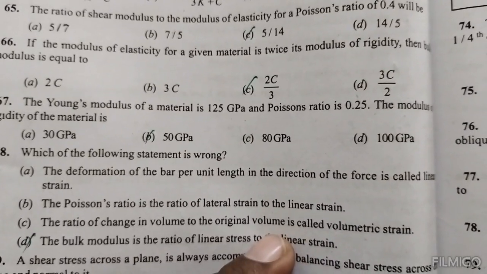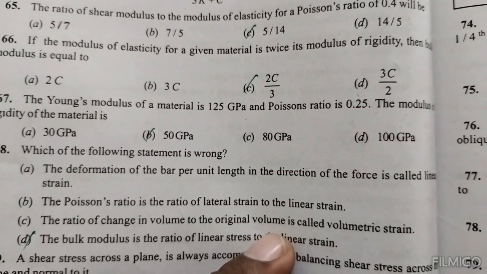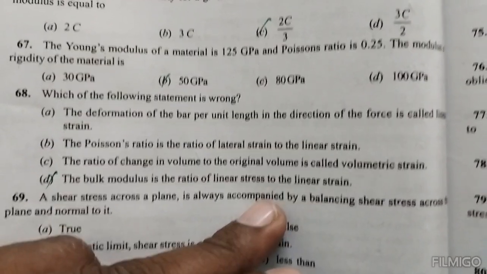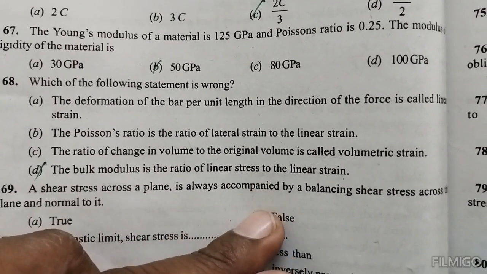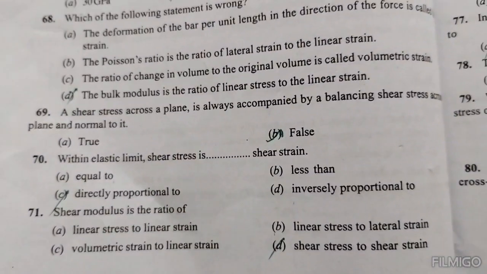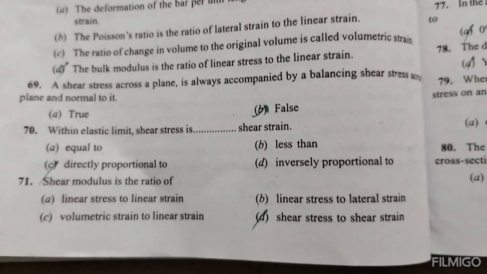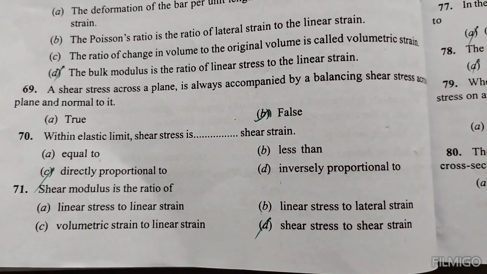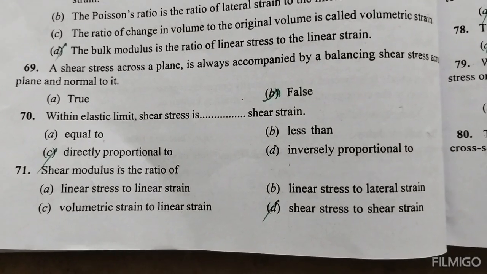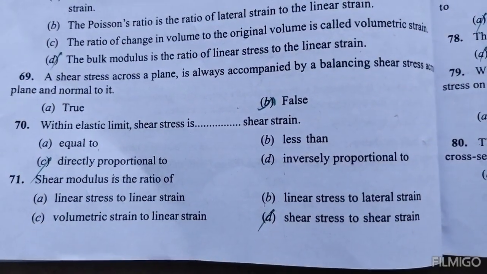If the modulus of elasticity for a given material is twice the modulus of rigidity, then the bulk modulus is equal to 2C by 3. The Young's modulus of a material is 125 GPa. Which of the following statements is wrong? The bulk modulus is the ratio of linear strain. This is false information. Within the elastic limit, shear stress is directly proportional to shear strain. Shear modulus is the ratio of shear stress to shear strain.